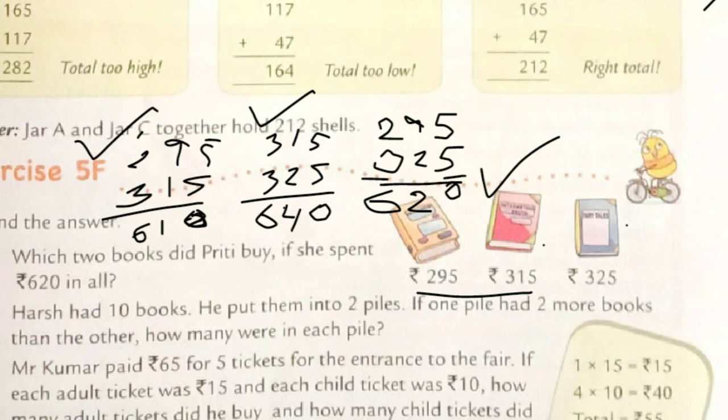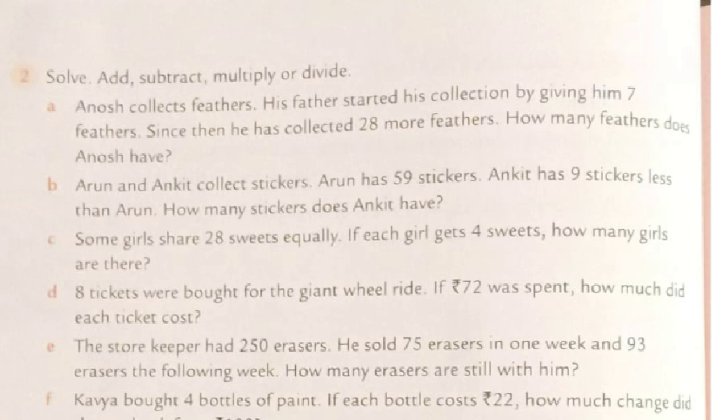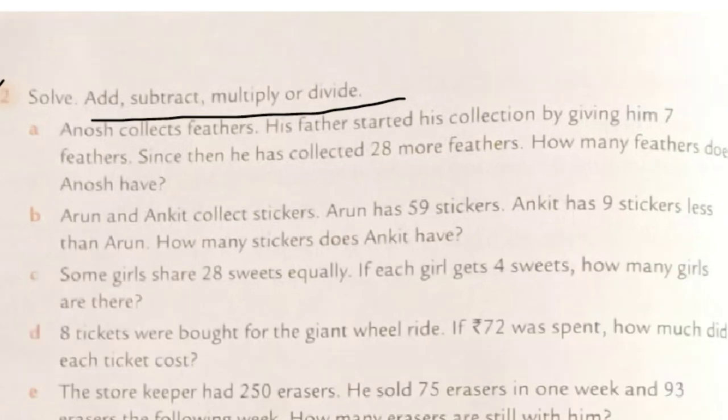Now let's see some questions given on the next page. So scholars, as you can see in question number 2, solve: add, subtract, multiply or divide. It means we can use any of these operations to find our answer. We can apply only one or any 2 or 3 of these. Okay, let's see the first example. Anush collects feathers. His father started his collection by giving him 7 feathers. After his father gave him the 7 feathers, he has collected 28 more feathers. How many feathers does Anush have?